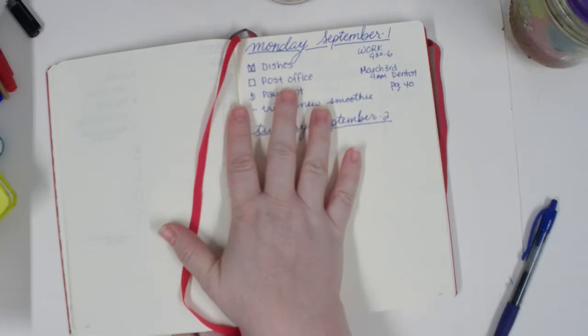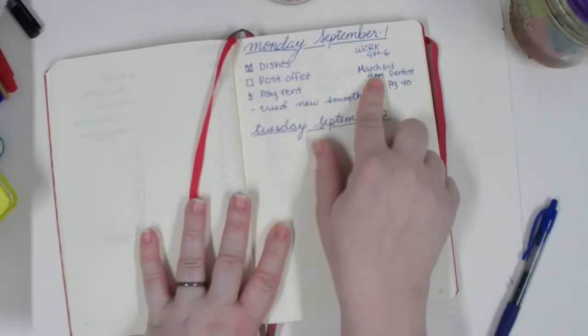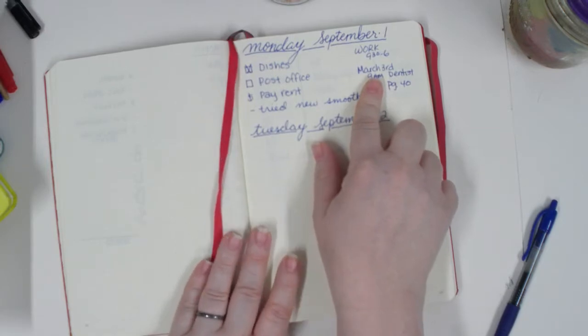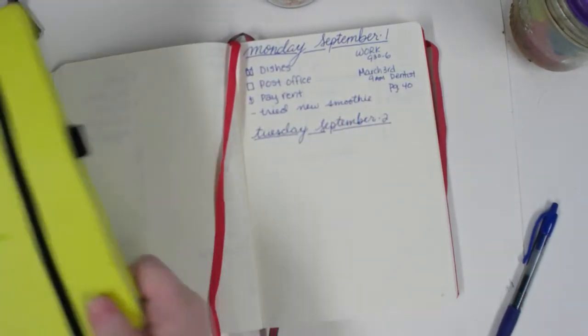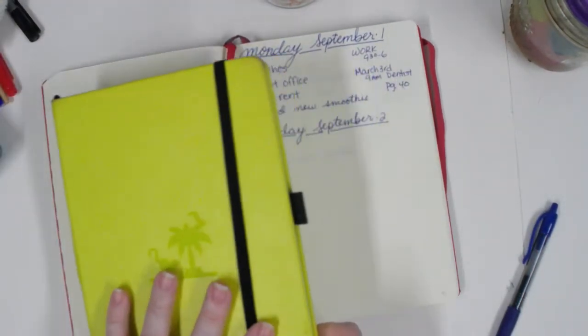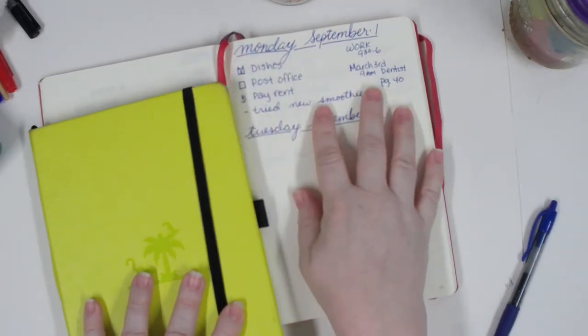And you can also thread between notebooks. So if you get this book filled up before March 3rd and you start an entirely new book, you could number this book.